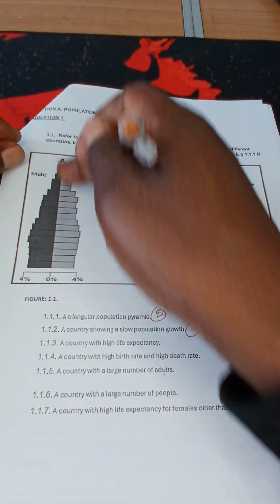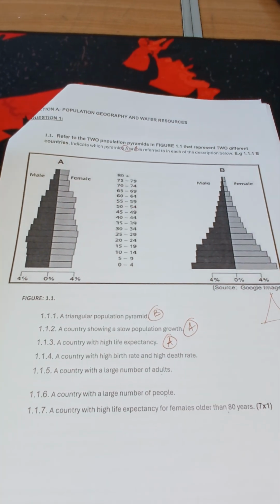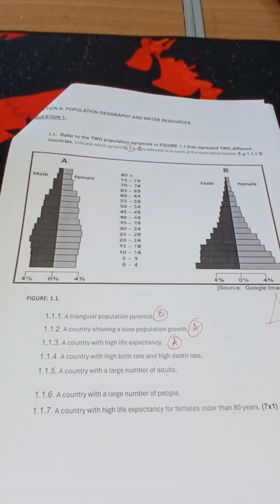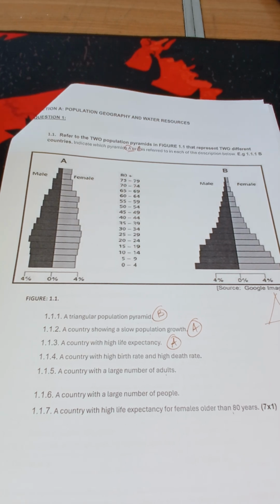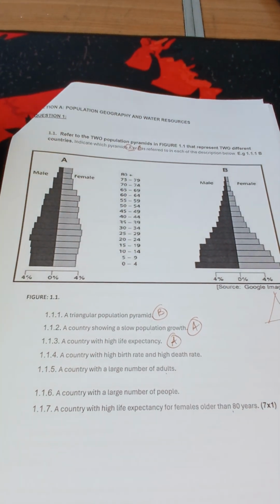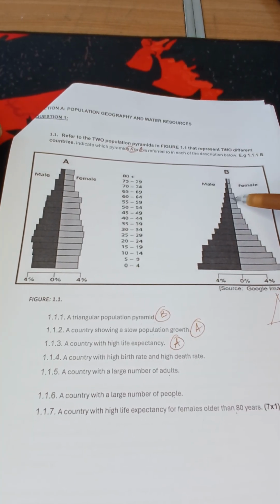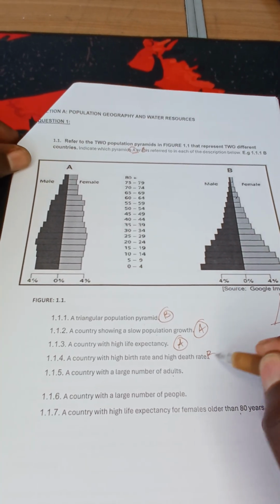So we are saying there's a higher life expectancy in A, which makes it A as compared to B. Okay, the country with a higher birth rate and death rate. Obviously, we have said that the base is broad or wide because of the higher birth rate. Okay, it has a higher birth rate and it's narrow because of a higher death rate as well. So which means that gives us what?